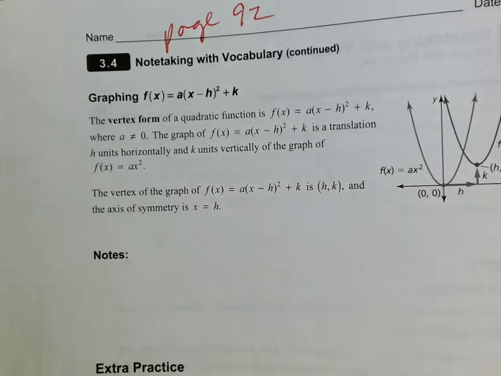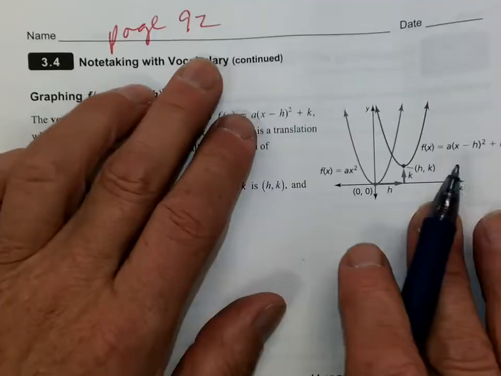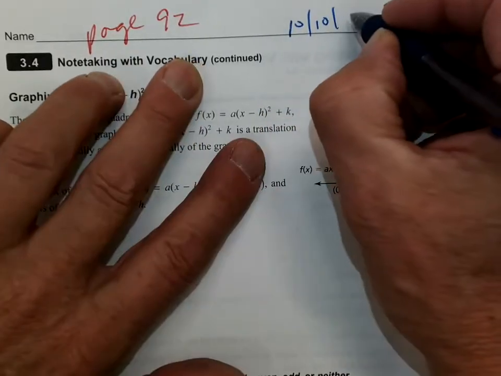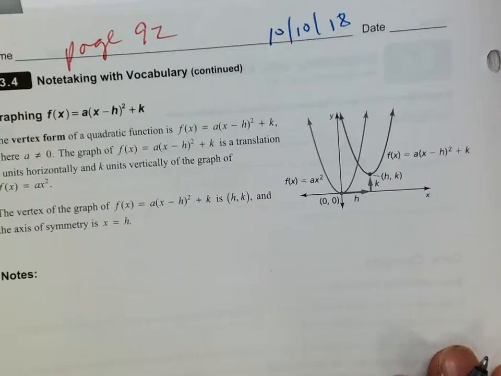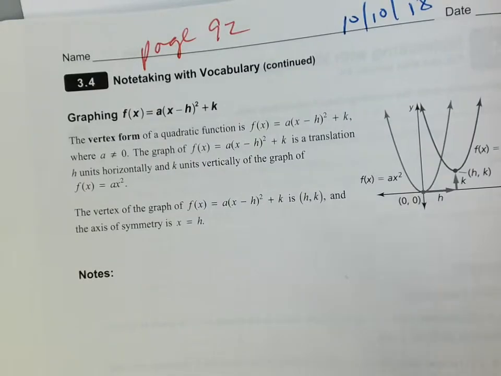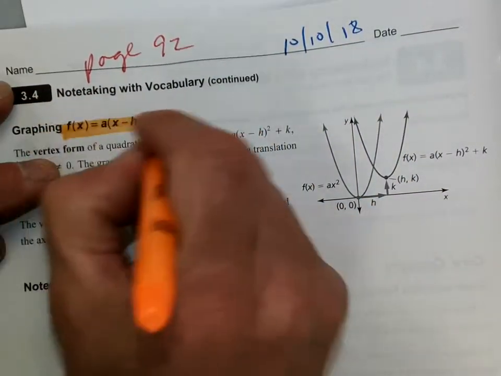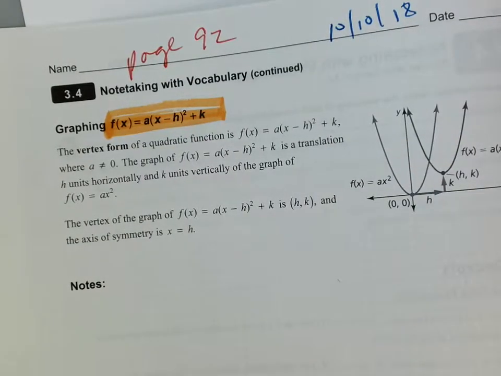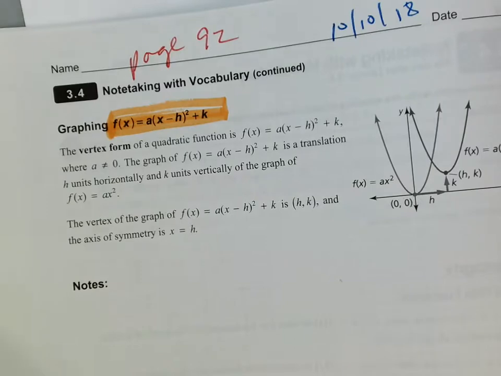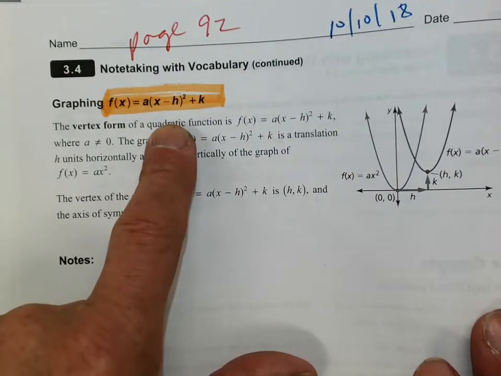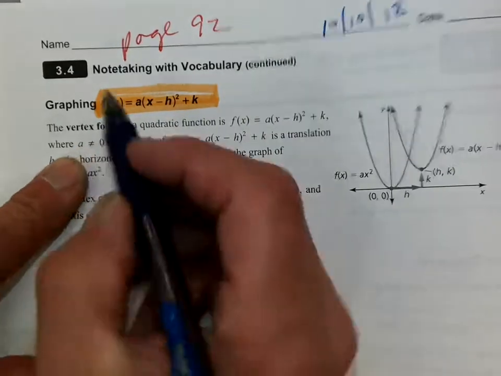Okay, so page 92, and it is 10, 10, 18. So here's our formula. And in math, formulas are just general things. They're general things because you have a formula that should work for every single parabola, right? Well, this is a parabola in vertex form.